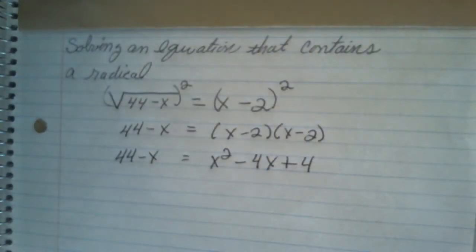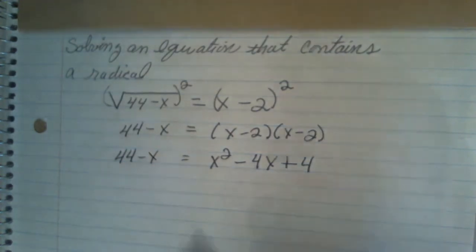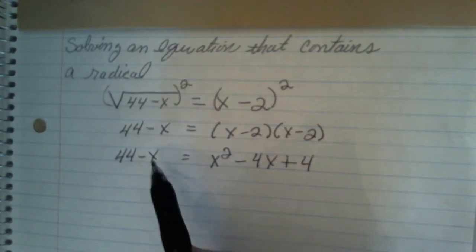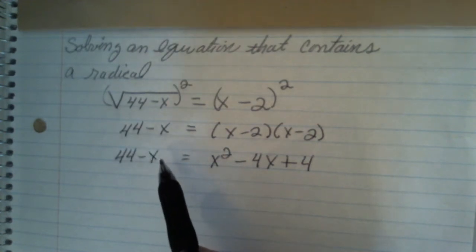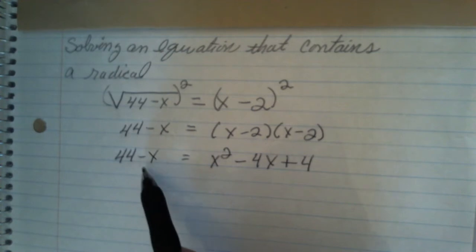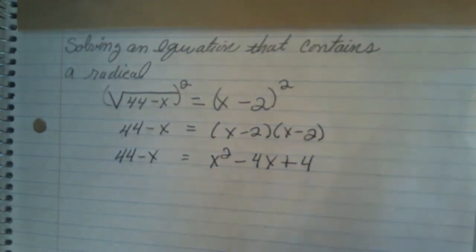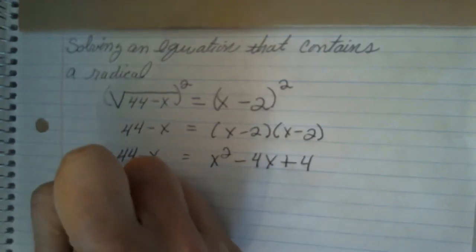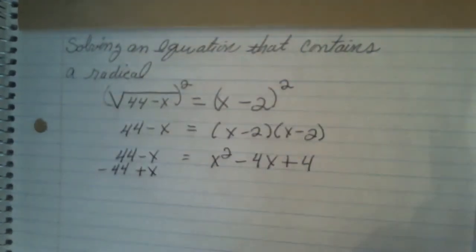Now that I've gotten rid of the radical, I have to solve for the variable x. Notice that my highest degree is x squared. That means I'm going to end up with a quadratic. When I'm solving a quadratic, I have to have a 0 on one of the sides of the equation. Since my left side only has 2 terms, I'm going to go ahead and move both of these to the other side of the equation by adding the opposite.